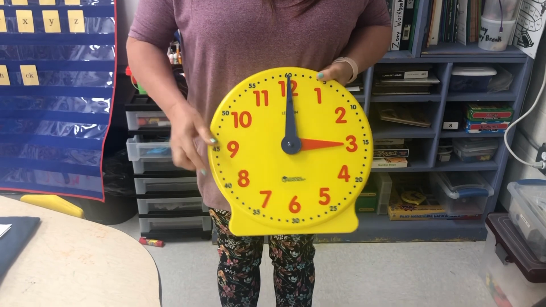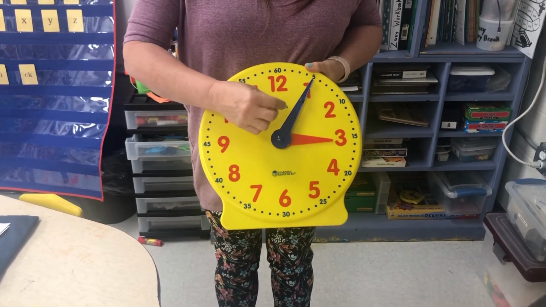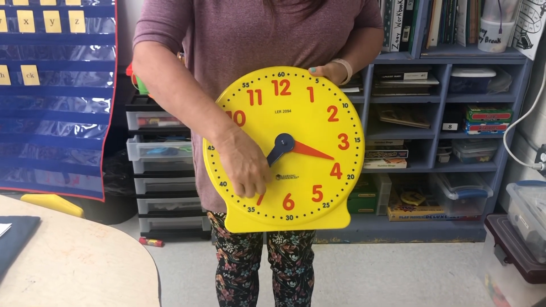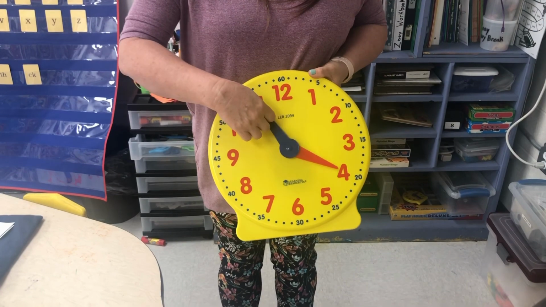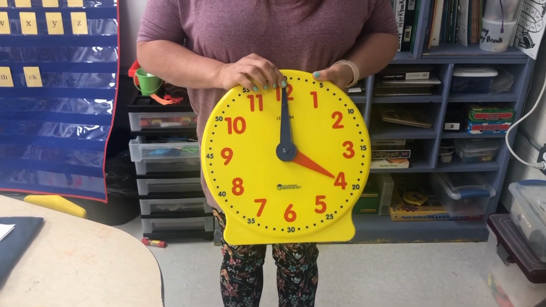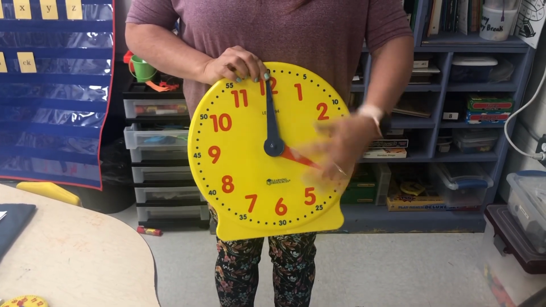We also discuss how we go around and we say that each number you count by fives: 5, 10, 15, 20, 25, 30, 35, 40, 45, 50, 55. And when the long hand gets on 12, we know it's always something o'clock. And we can look at the hour to see what o'clock it is. In this case, it's 4 o'clock.